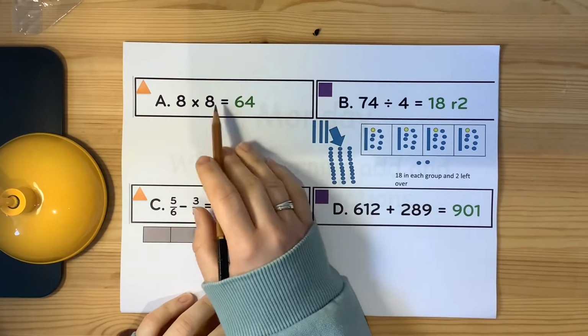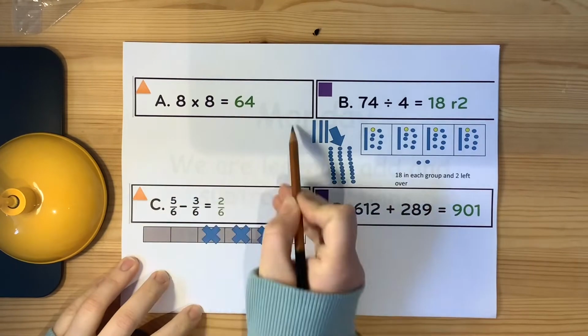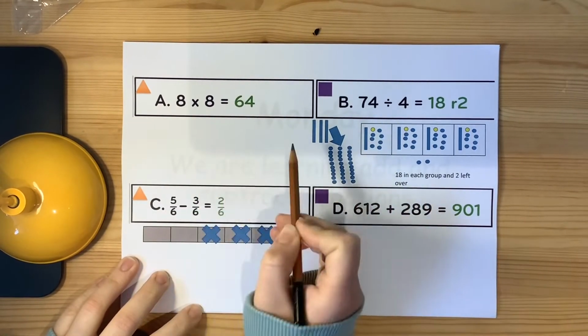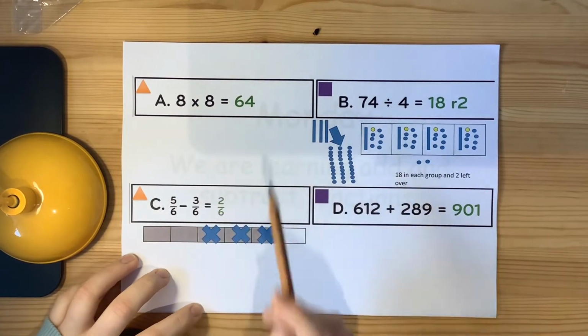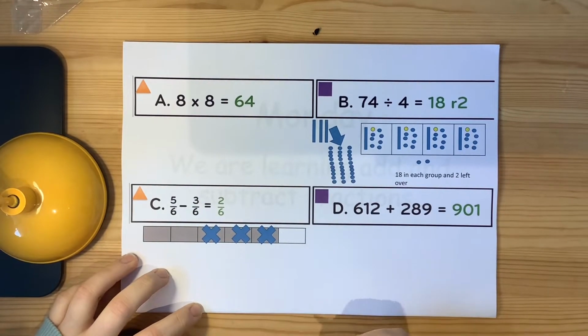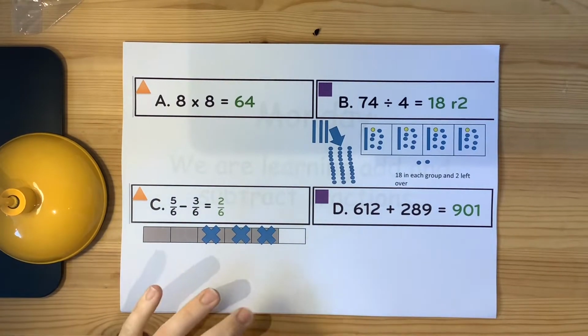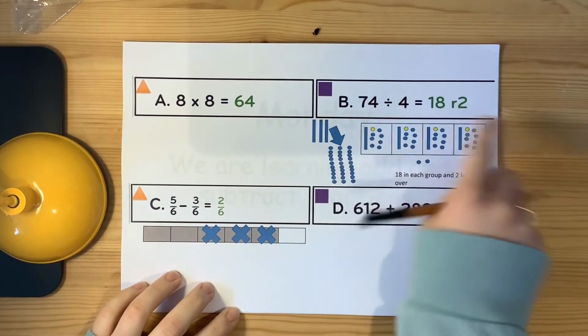So if you had 8 times 8, then you have 64. Now you could have drawn 8 groups and put 8 inside each to work that out. Or you may have been able to use a different times table fact, do 8 times 4, for example, which is 32, and double it. But very well done if you got the answer in whichever way you got it. Then I'm going to skip this one and come back to it in a minute.